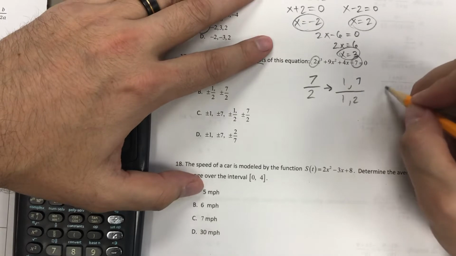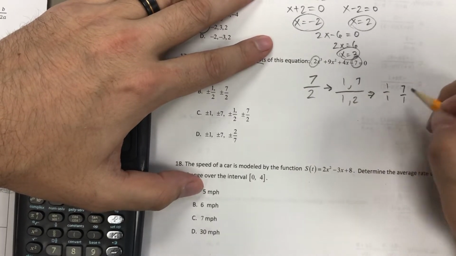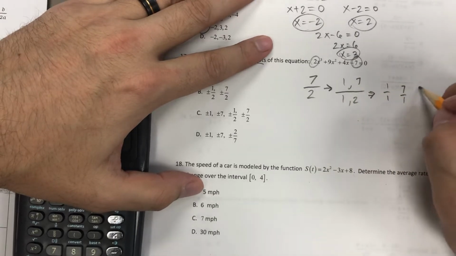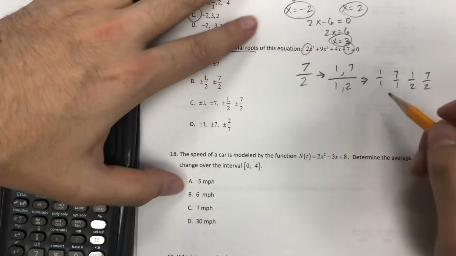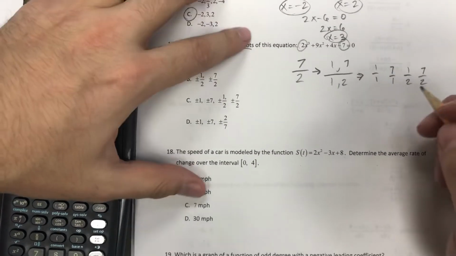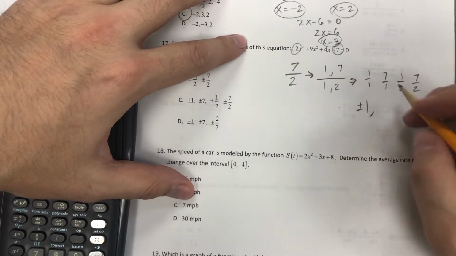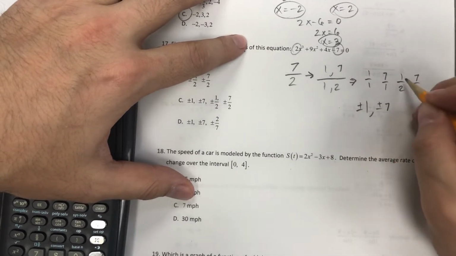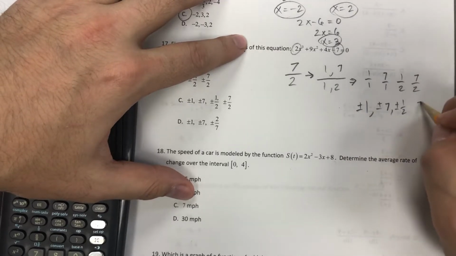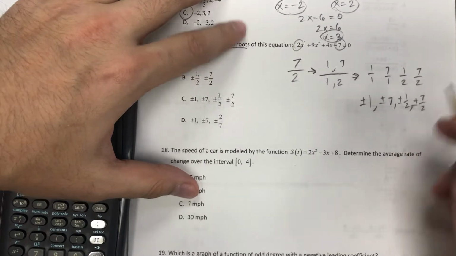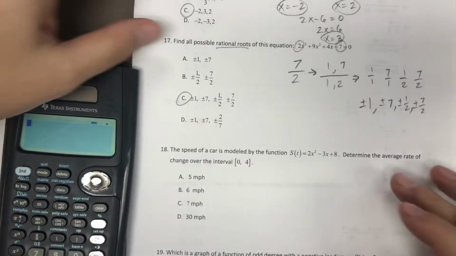So it's like 1 over 1, 7 over 1, 1 over 2, and 7 over 2. And then just reduce them and then put plus or minus in front of them. So 1 over 1 is just 1, so plus or minus 1. 7 over 1 is 7, so plus or minus 7. 1 over 2 is 1/2, so plus or minus 1/2. 7 over 2 is 7/2, so plus or minus 7/2. And that one is C. So C would be my answer there.